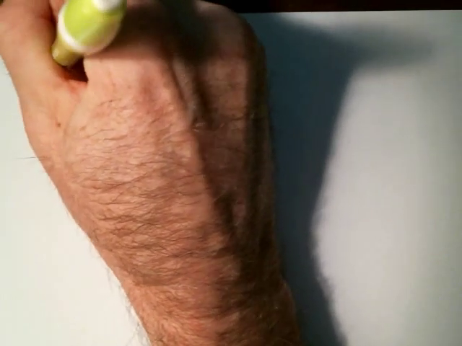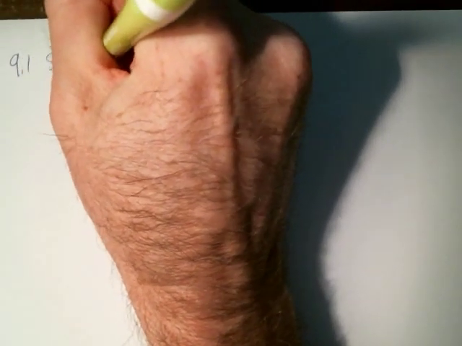Okay, welcome back. This is 9.1, working with sequences. This is just an introduction to sequences. The type of sequences that we'll be interested in will be sequences of partial sums, because we'll be able to use those things as approximations of functions.